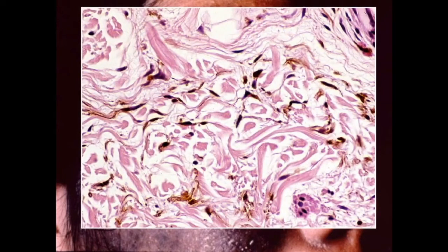Nevus of Ota is a blue nevus. It does not give rise to skin melanomas. And the major problem with nevus of Ota is the propensity for patients to develop uveal melanomas. This is a blue nevus. We see dendritiform melanocytes in the dermal tissues, a variant of blue nevus. This is an example of a cellular blue nevus. I've seen several cases of this during my career. All of the patients have died from CNS melanomas.